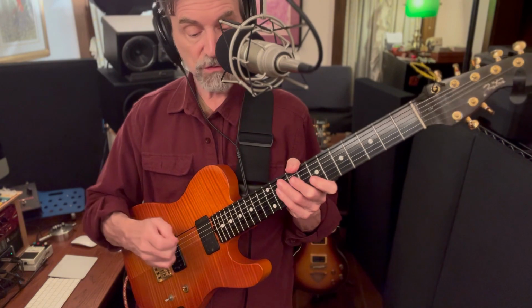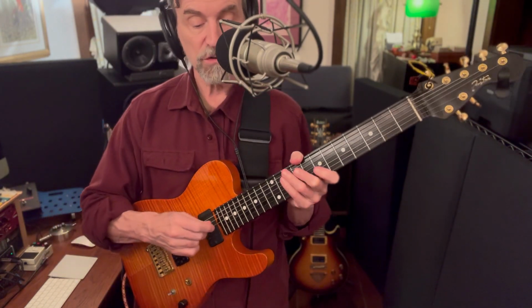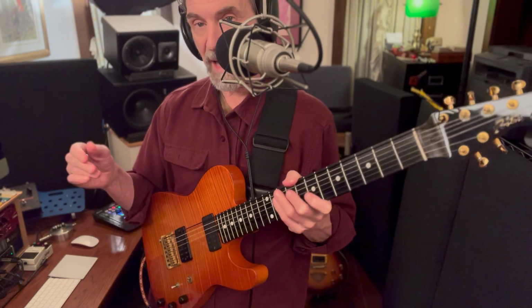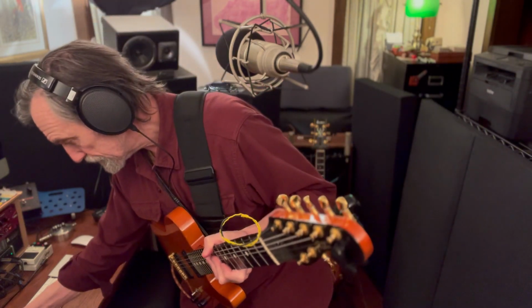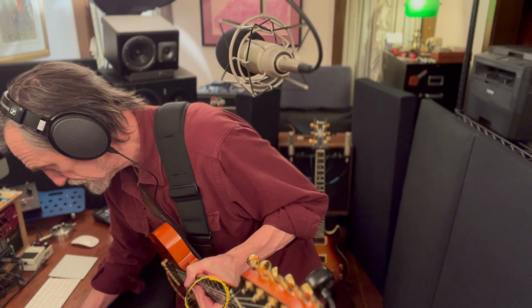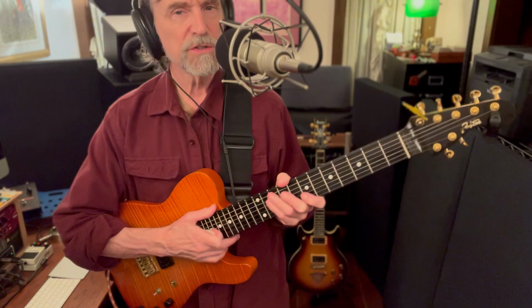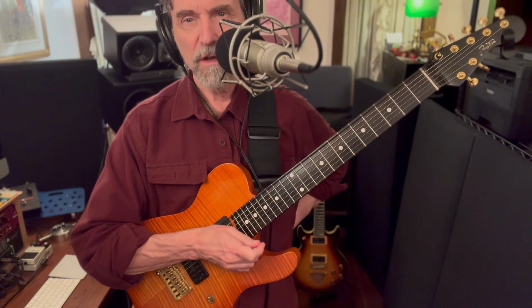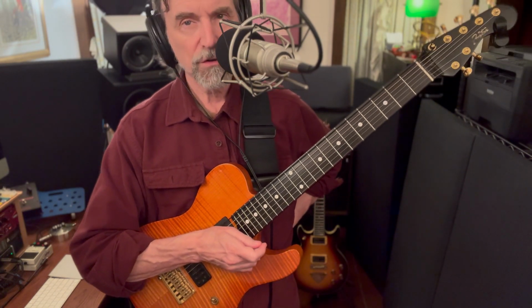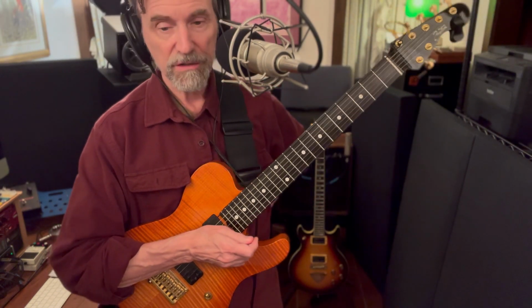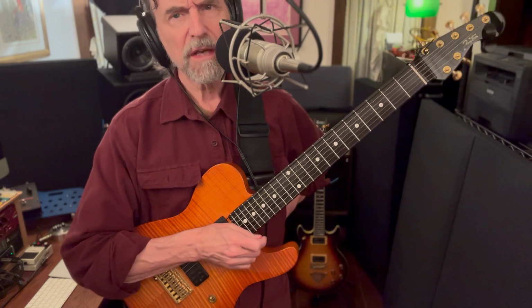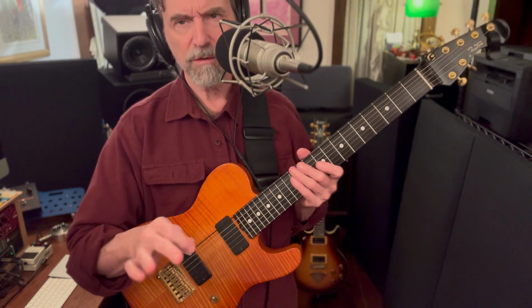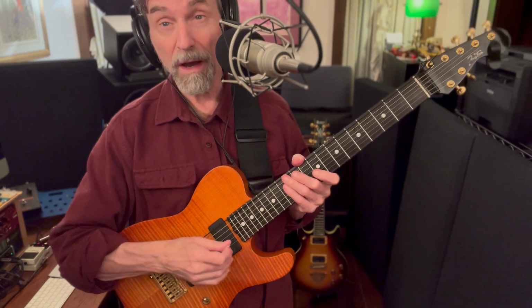Okay, so now to address the idea of a minor 2-5-1, I'm going to change backing tracks. This is just iReal Pro. This is going to be E minor 7 flat 5, A7 altered or flat 9, and then D minor 6th. So what I thought I would do is take some of these concepts that I've presented, and I'll just move them around the fretboard.